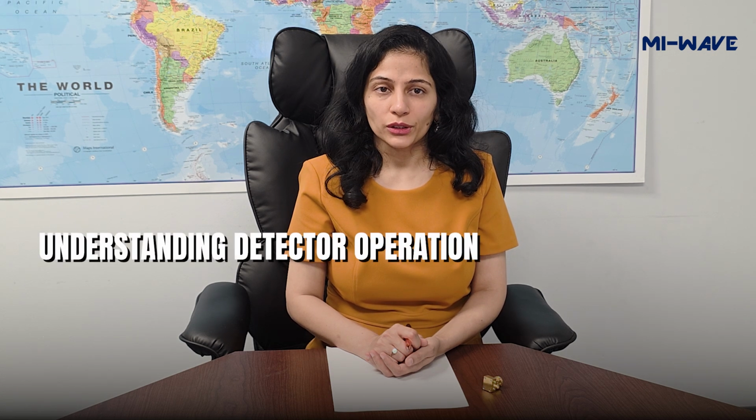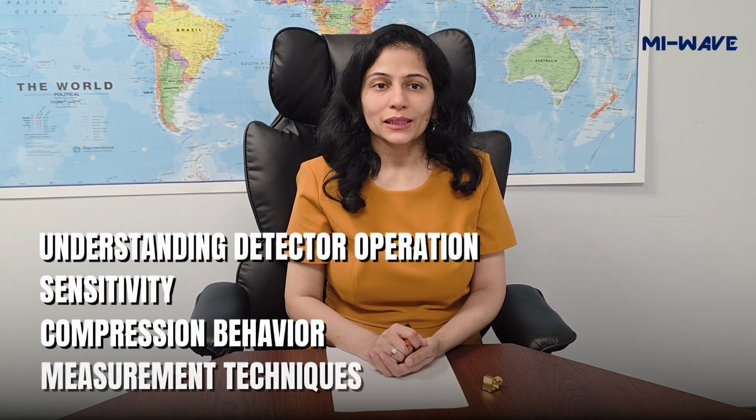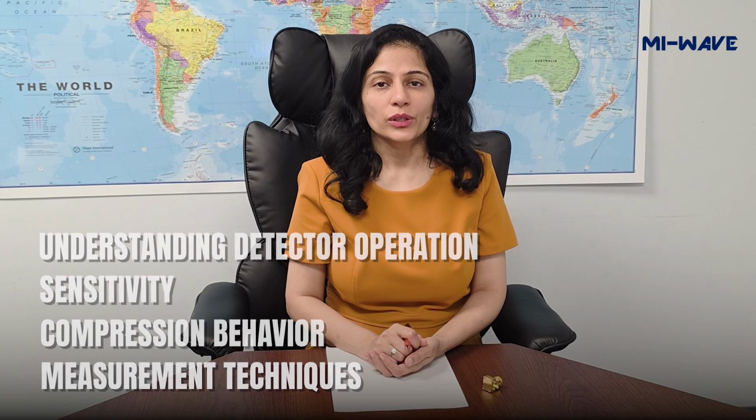MillimeterWave amplitude detectors are designed to provide accurate and reliable RF power measurements across microwave and millimeter wave frequency ranges. Understanding detector operation, sensitivity, compression behavior, and measurement techniques helps ensure accurate and repeatable results.